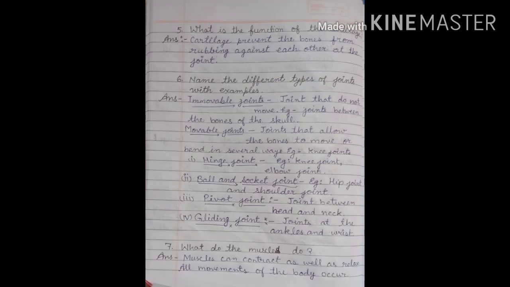Question number 5. What is the function of the cartilage? Answer. Cartilage prevents the bones from rubbing against each other at the joint. Now question number 6. Name the different types of joints. Answer. Joints can be classified broadly into 2 classes: immovable joint and movable joint.